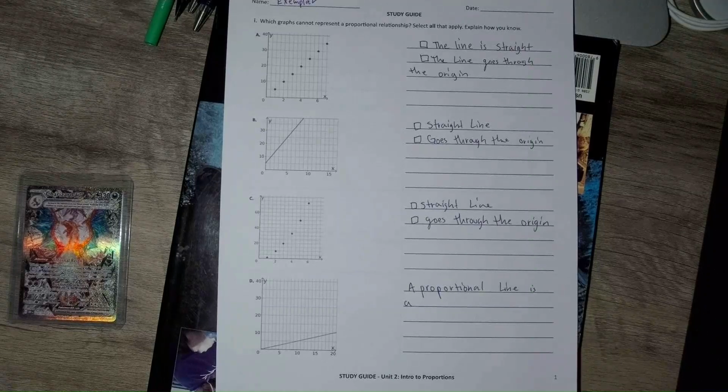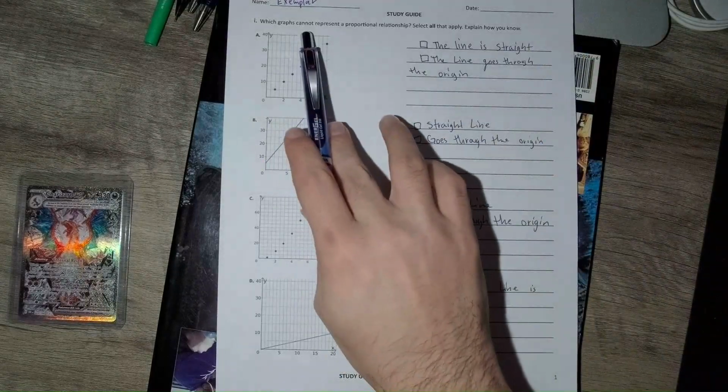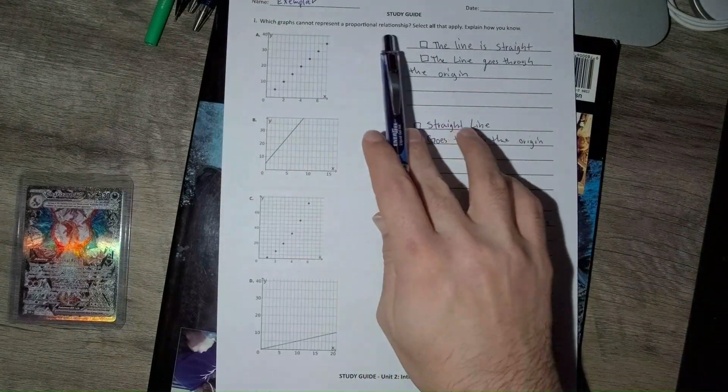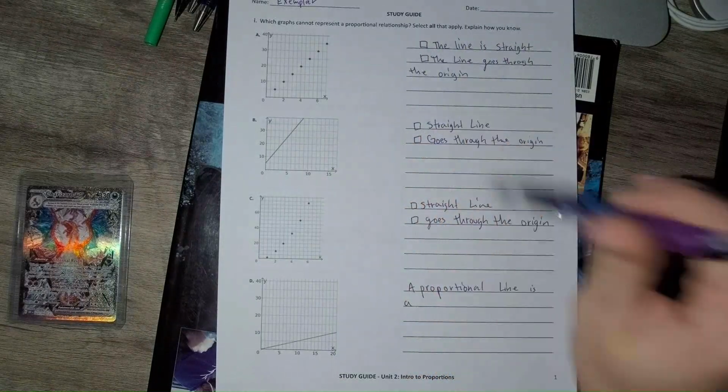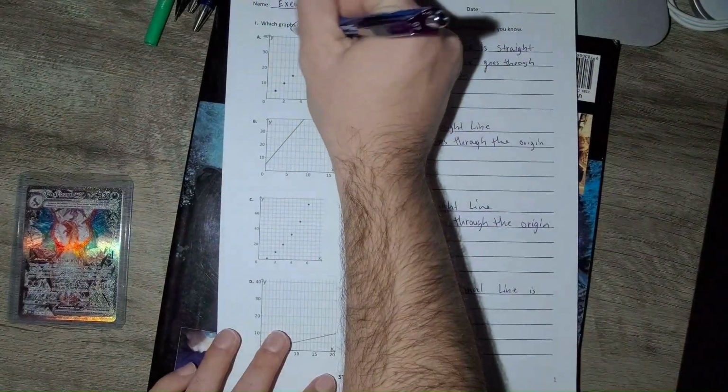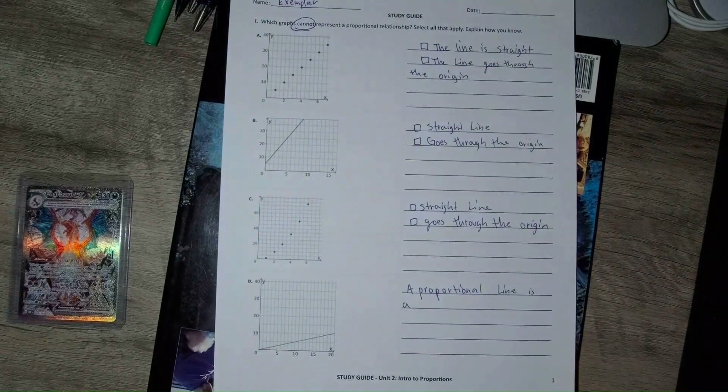Let's get started. So, first off, we got our Zard right here. You already know. Come on now. So, it wants to know which graphs cannot represent a proportional relationship. Select all that apply. So, it wants to know which ones cannot. So, it wants to know the ones that are not proportional.